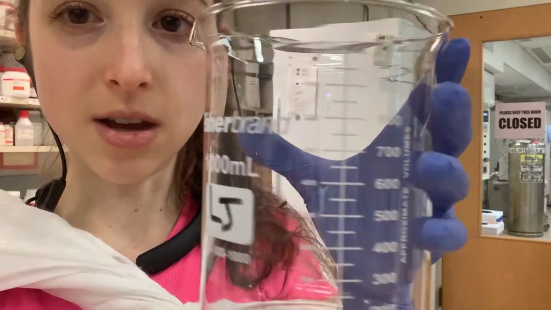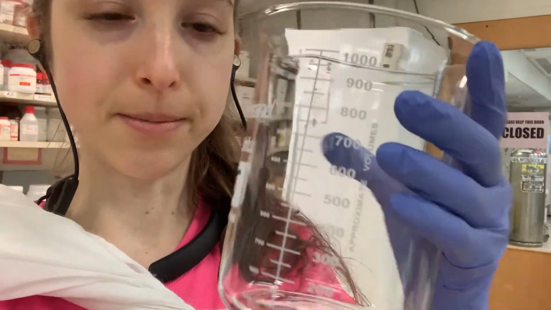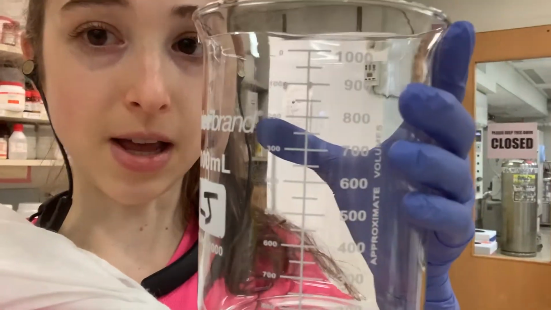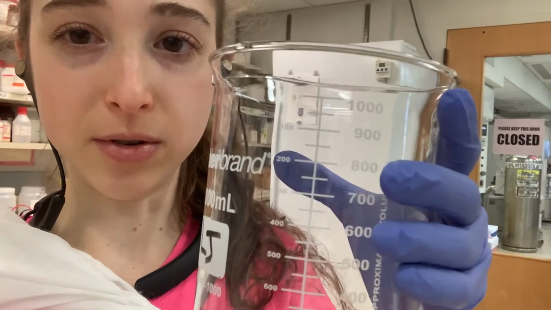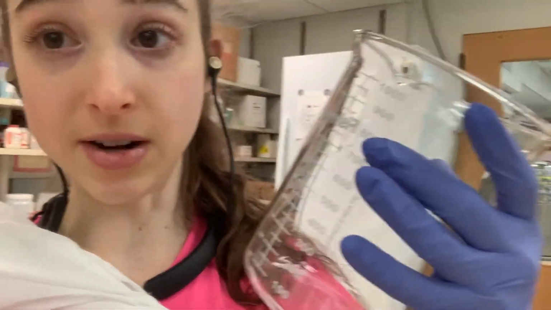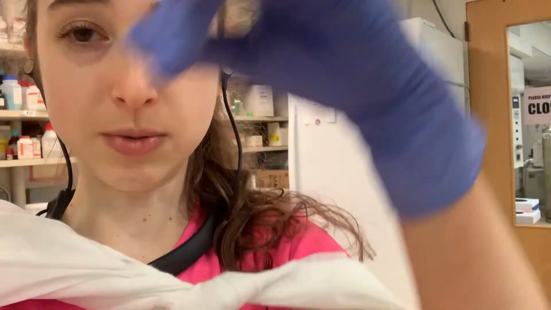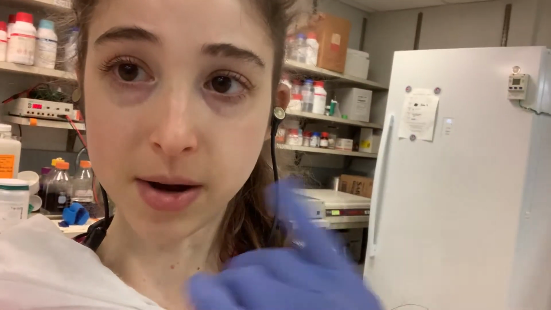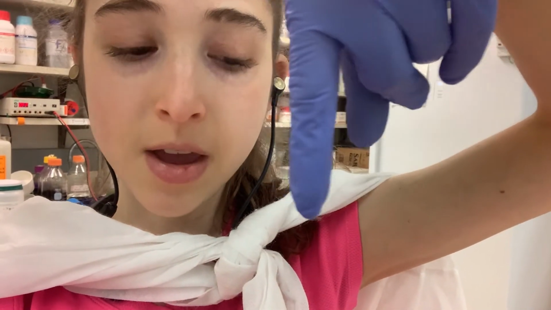Remember that the markers on these beakers are only approximate, so you don't want to rely on them, but they can be helpful for this part because you just want to make sure you leave enough room to adjust. You can adjust with the pH probe. You want the probe in there and you want it to be mixing while you're doing this, so the magnetic stir bar on the bottom is mixing the liquid as it goes, and you have your probe in there.